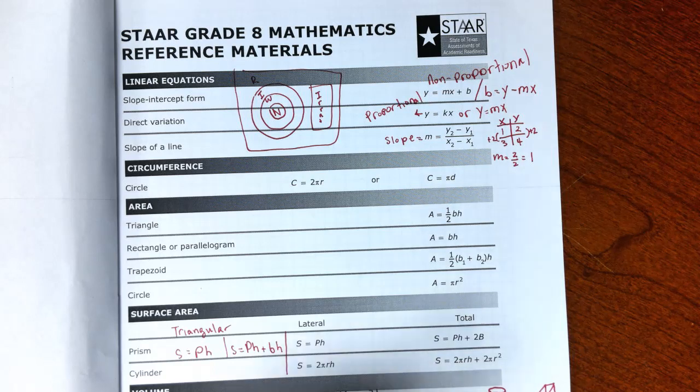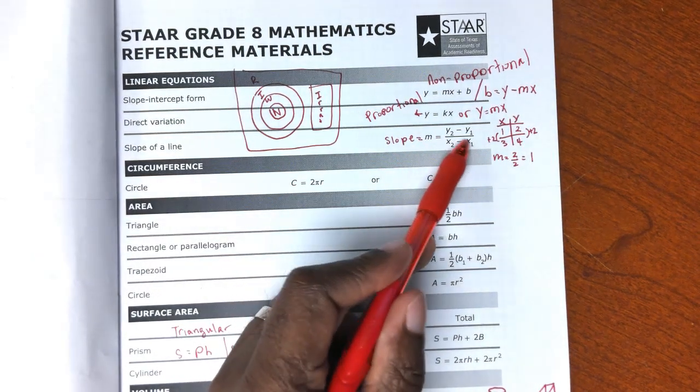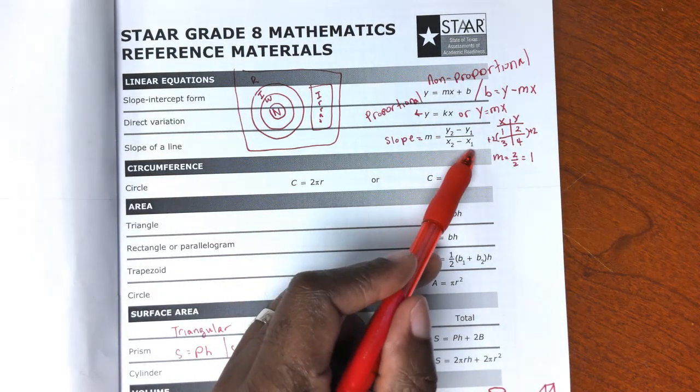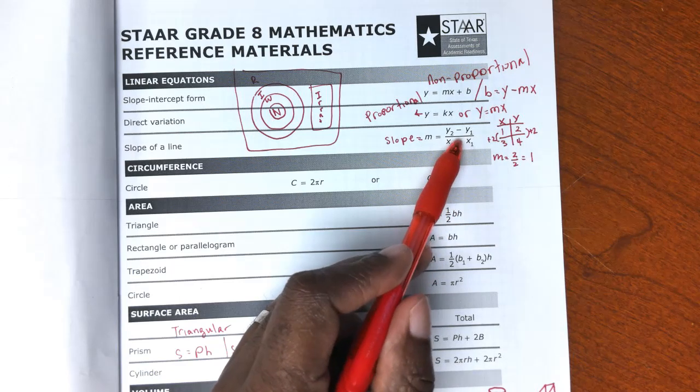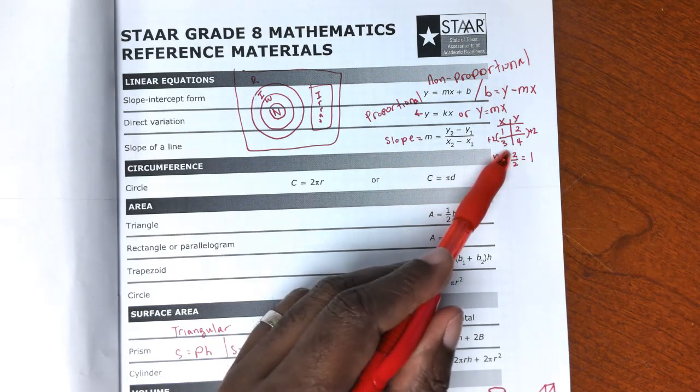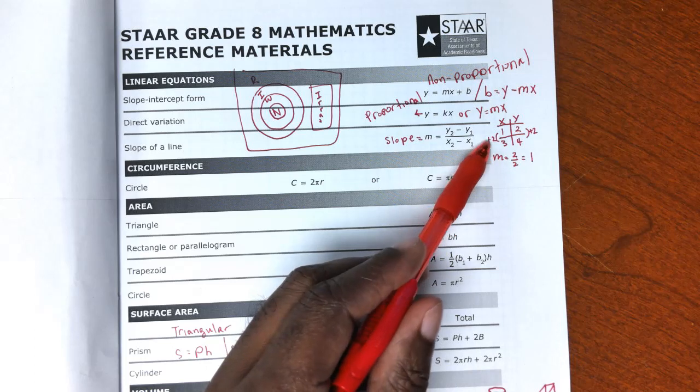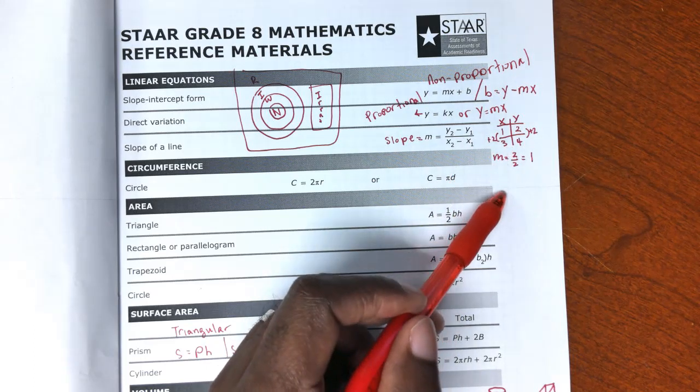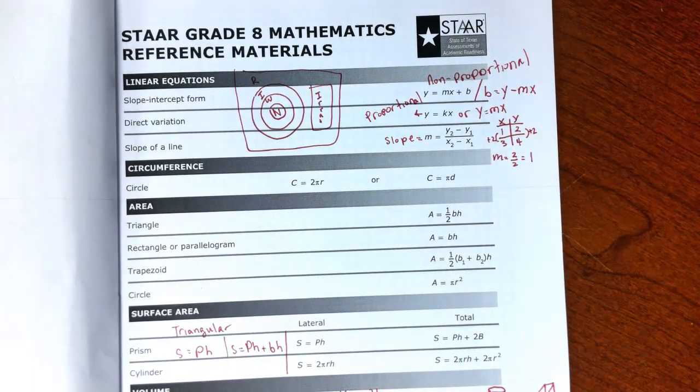We have the formula for slope, y2 minus y1 over x2 minus x1, which is the same as rise over run. This is another method to find slope as well. You can use a table. You can also make a graph. There are many different ways to play with this, right?